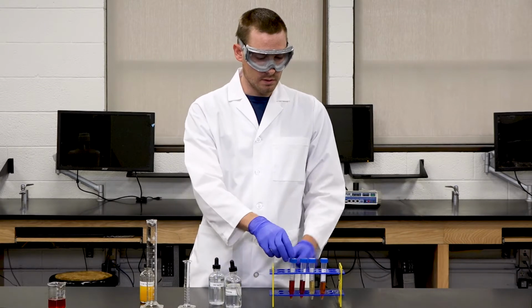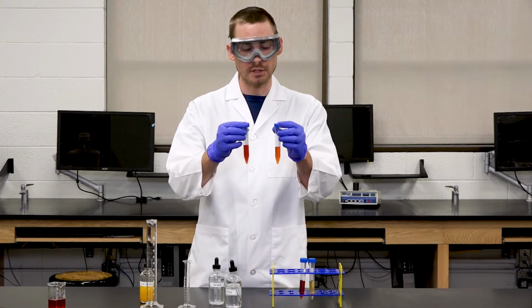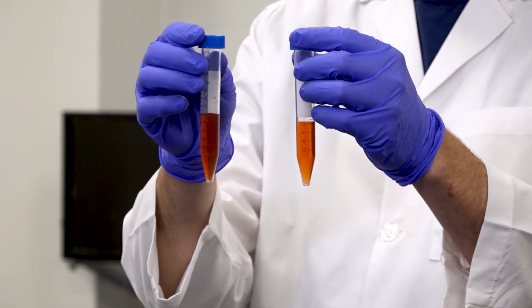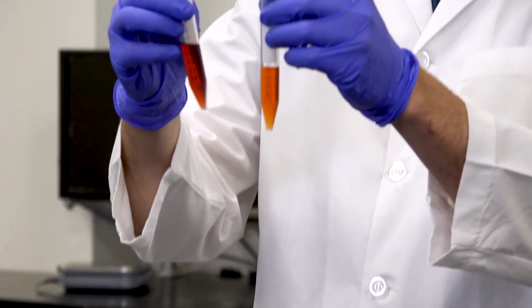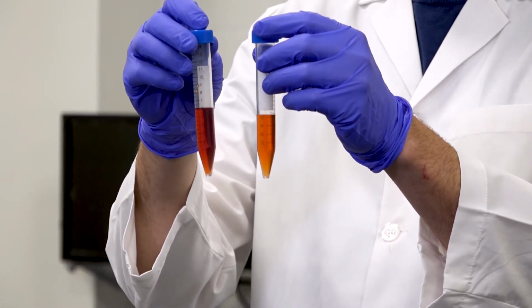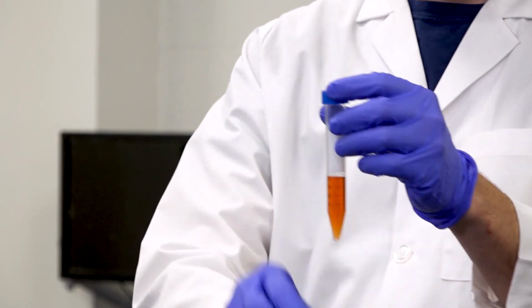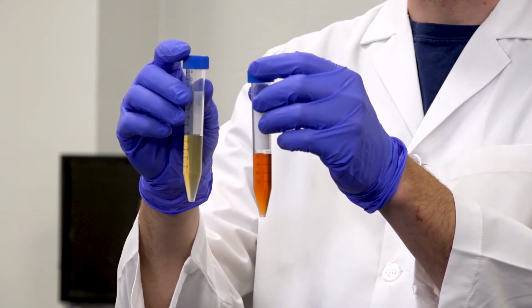As you can see, the one that we added the iron nitrate to is similar in color, but a little bit darker pink. The potassium thiocyanate one is now a deeper red color. And the test tube we added sodium hydroxide to is now yellow.